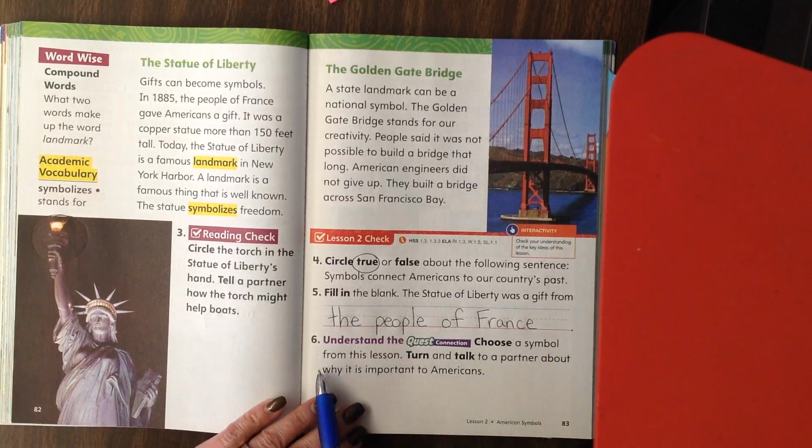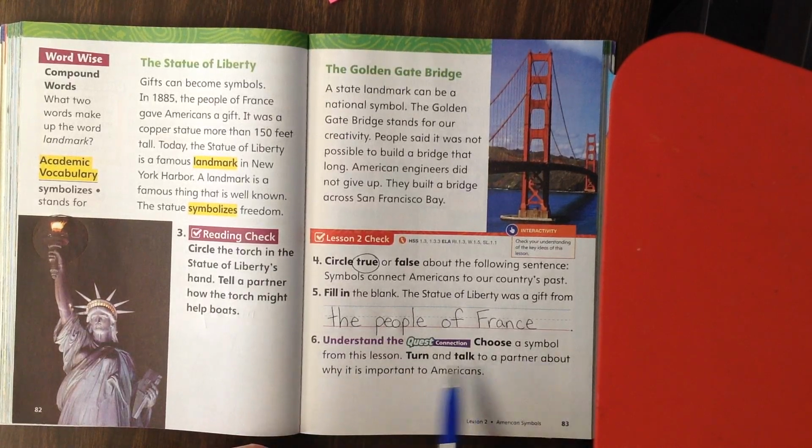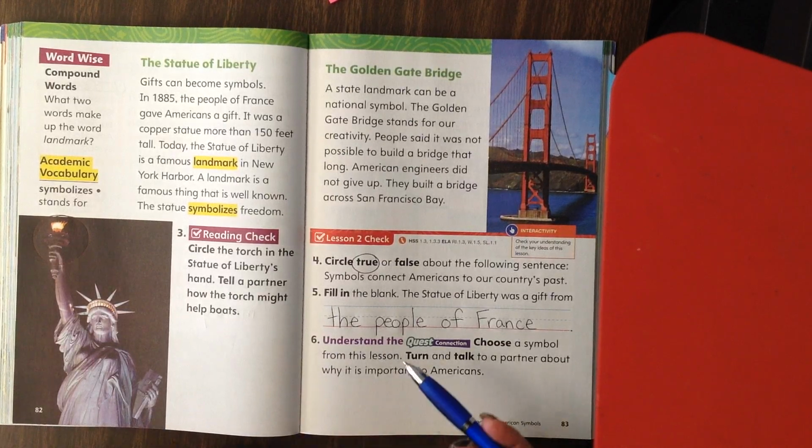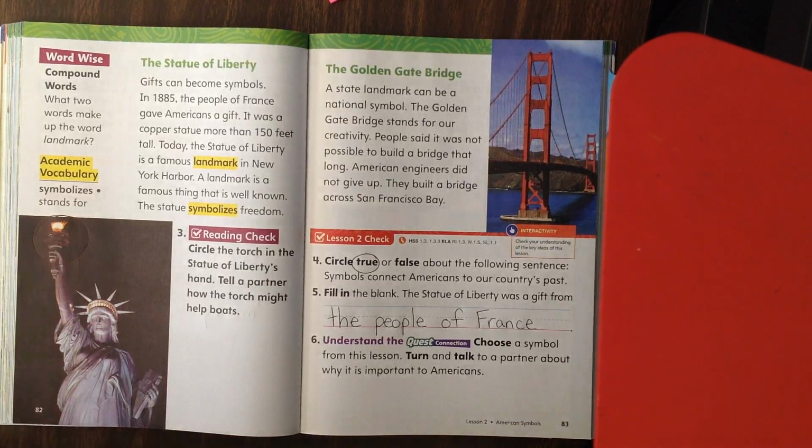All right, so think about this, choosing a symbol from this lesson. Actually, I have something a little bit different for you. I have another symbol inside of the packet. But first you're going to watch the next video link that comes right after this one about another symbol. And then you're going to complete a page in your packet about that other symbol that you learn about. Enjoy!